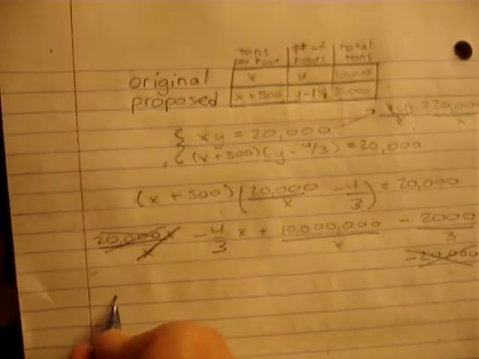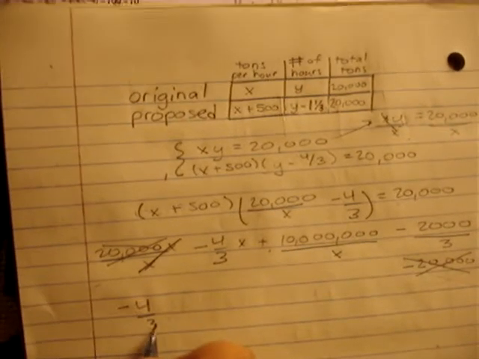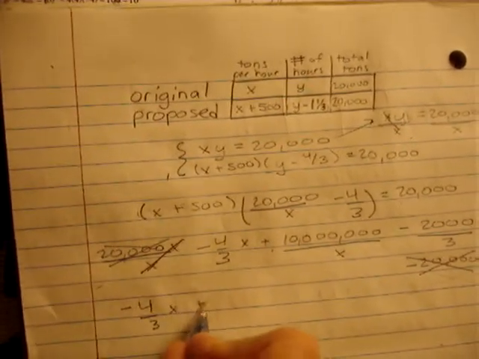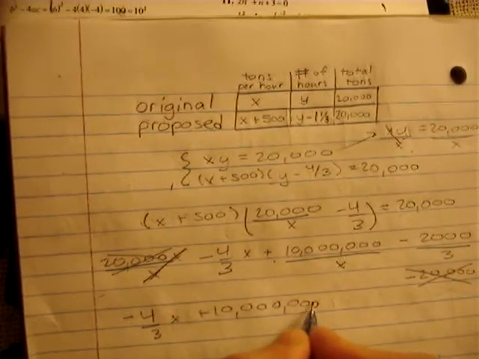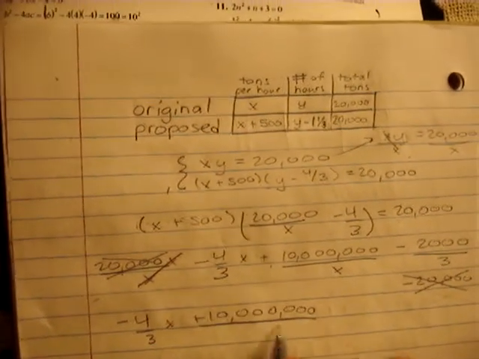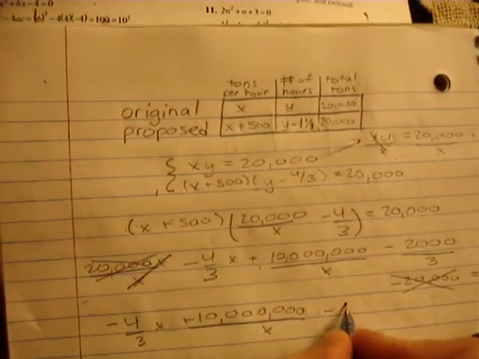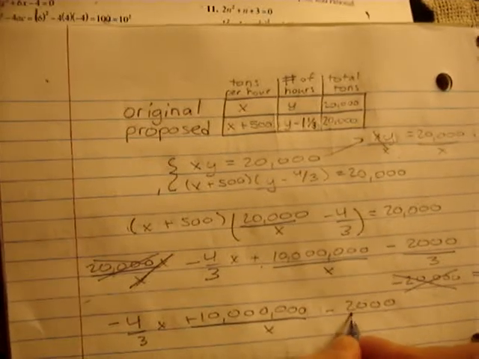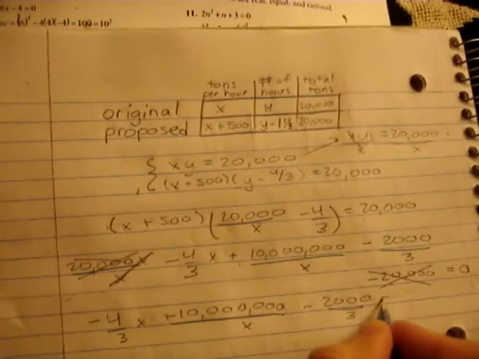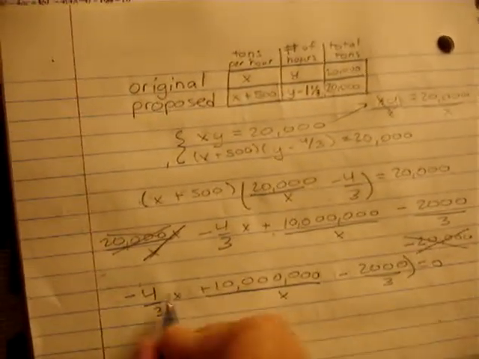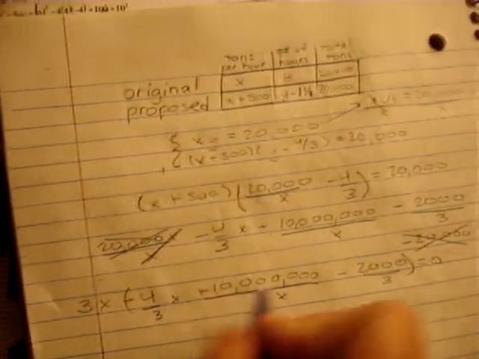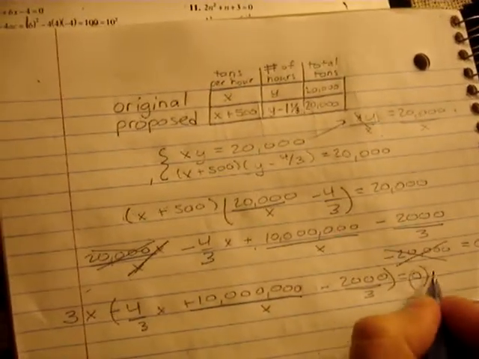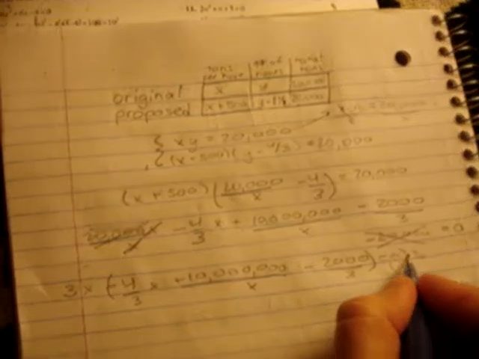So now my problem leaves me with negative 4/3 x plus 10 million over x minus 2,000 over 3, all equals 0. So I need to multiply both sides of my equation by 3x, and this side 3x, even though it'll just equal 0 when I'm done.